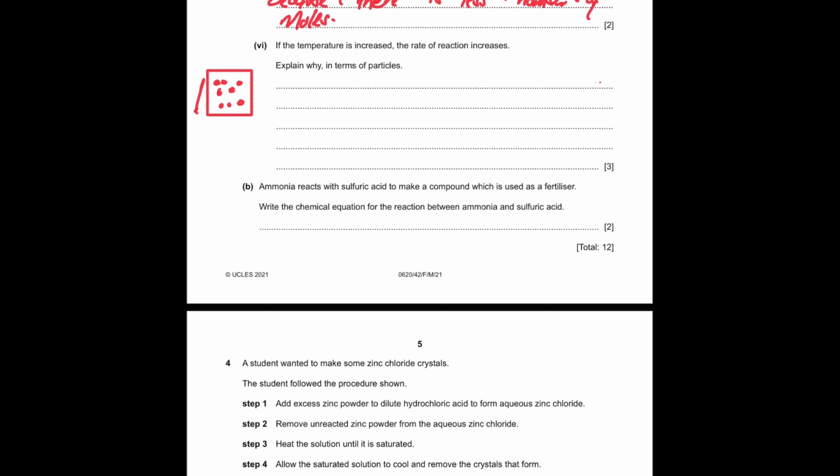We can write this point: the kinetic energy, the energy due to motion, of particles increases and the particles move faster because they have more kinetic energy.